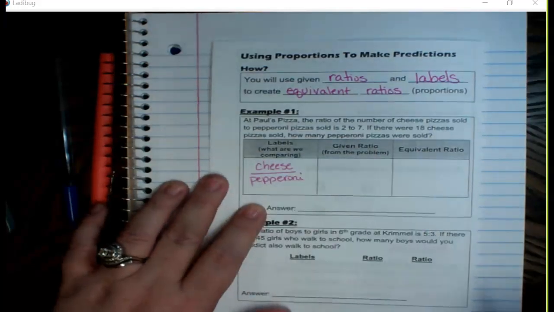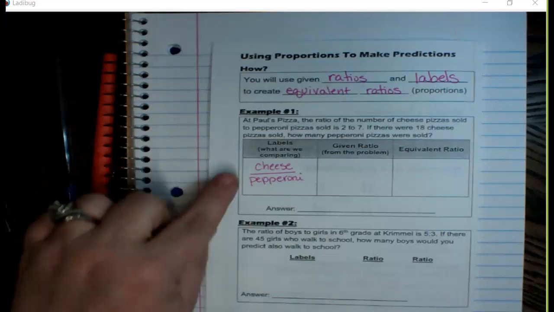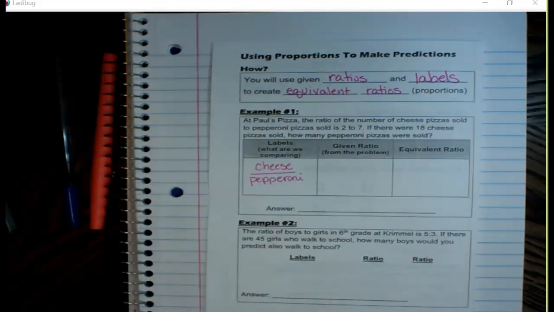The good thing about proportions, remember in ratios how order was super important? The good thing about proportions is order is not important. What is important is that my numbers match my labels. So in this label, what label is on top, my numerator? Cheese. So that means in all my ratios, my cheese numbers better be on top. My pepperoni numbers better be on bottom.